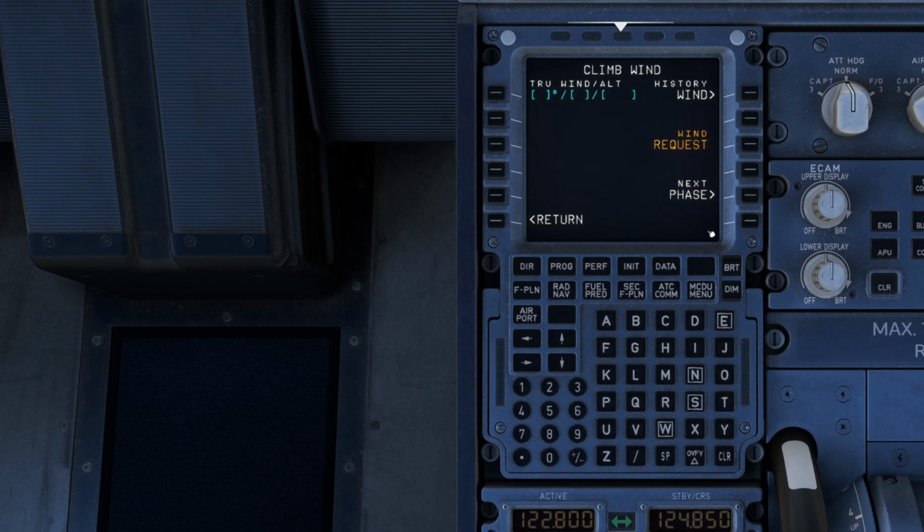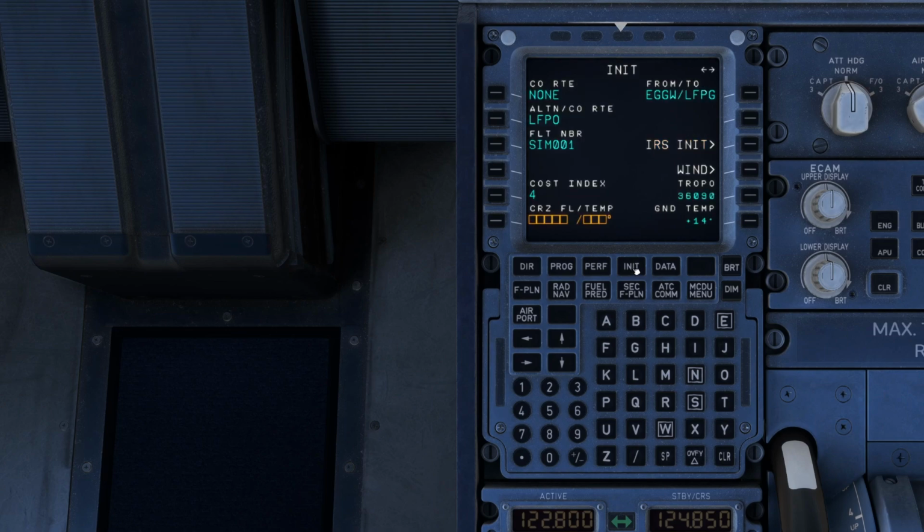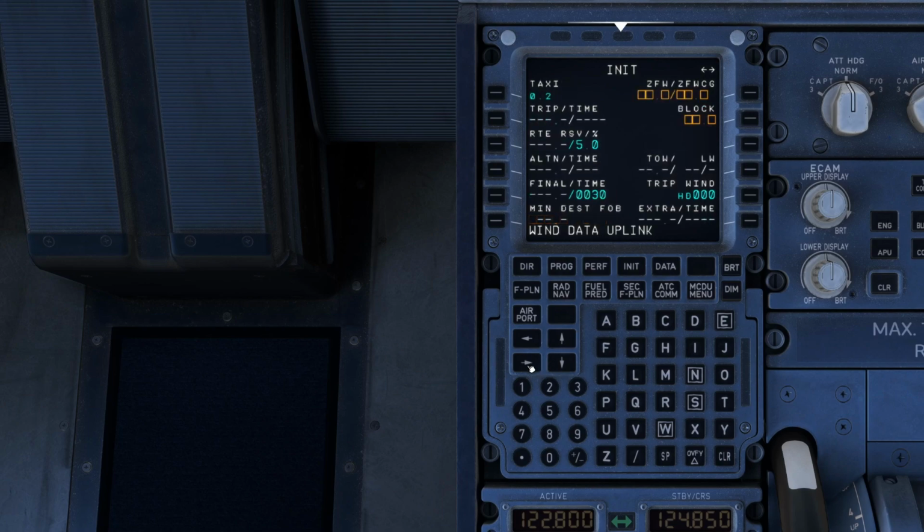Wind. Request the winds. This will give us some accurate numbers when we put the flight plan in, and estimated winds in the climb, cruise and descent as well. So that's showing uplink. That usually takes a few seconds. Go to the next page. So here we've got 0 fuel weight and 0 fuel weight C of G. Once again, this will be on your flight plan.